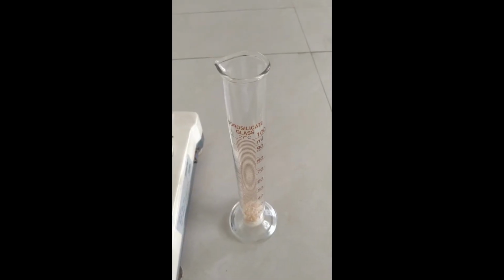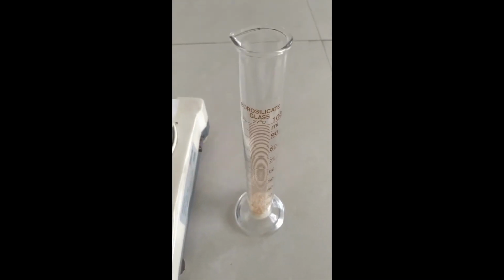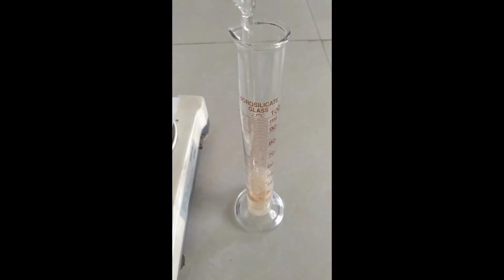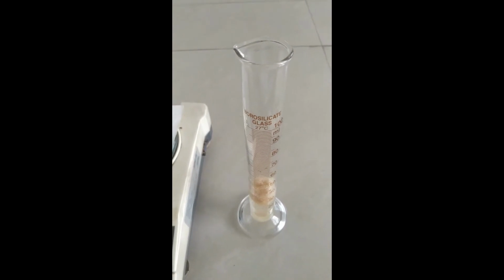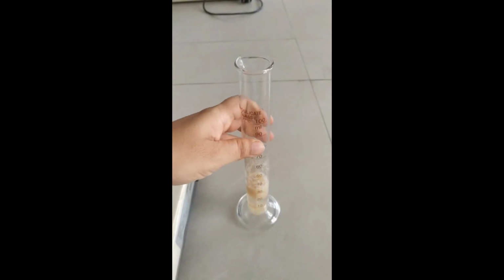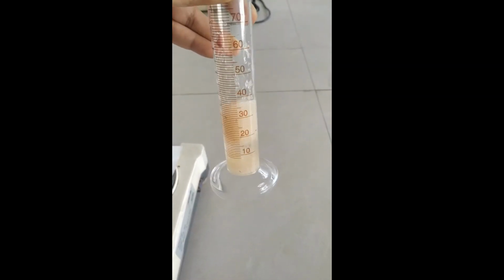After weighing 1 gram of isabgol husk on the digital balance, we'll add 25 ml of water to the measuring cylinder. Then we will shake it and dissolve it for 24 hours. Then after 24 hours, we'll note the swelling index.